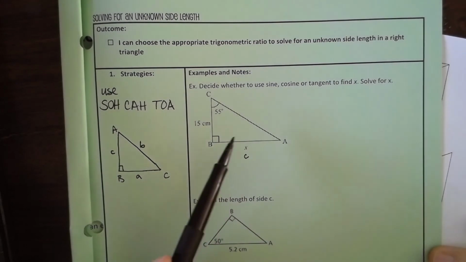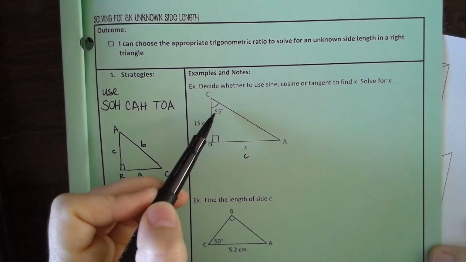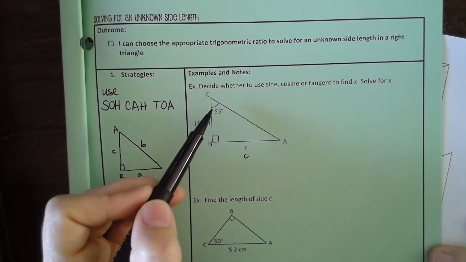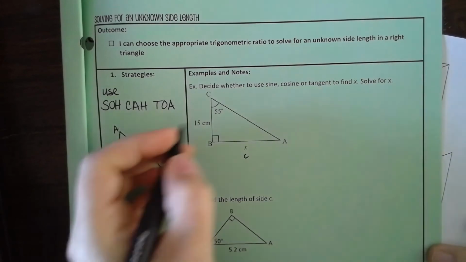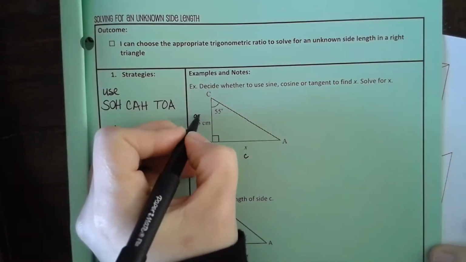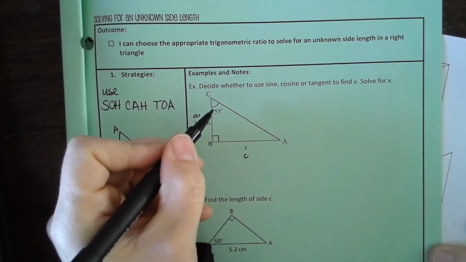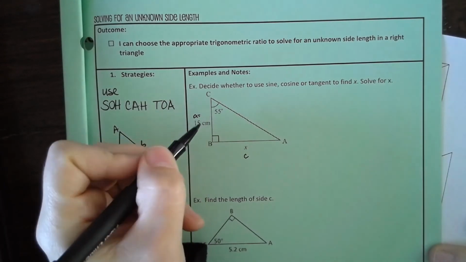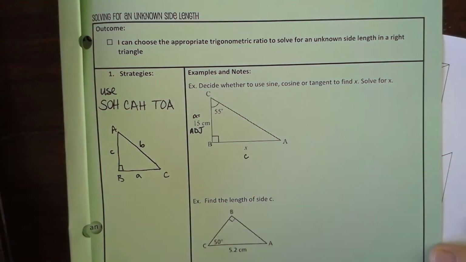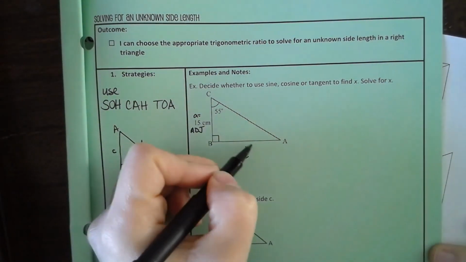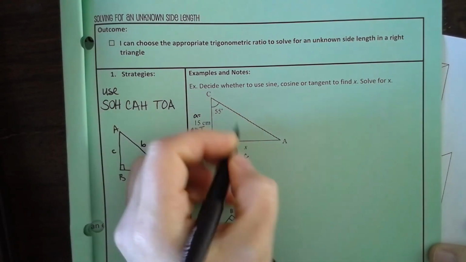How are we going to figure out x? Well, let's look at the angle that we're given. We're given 55 degrees as angle C here, and we also are given this side length here. We're given little a, because it's across from angle A. So we're given little a equals 15 centimeters. Relative to that 55 degrees, little a is actually the adjacent, and we're looking for x, which is opposite of this 55 degree angle.